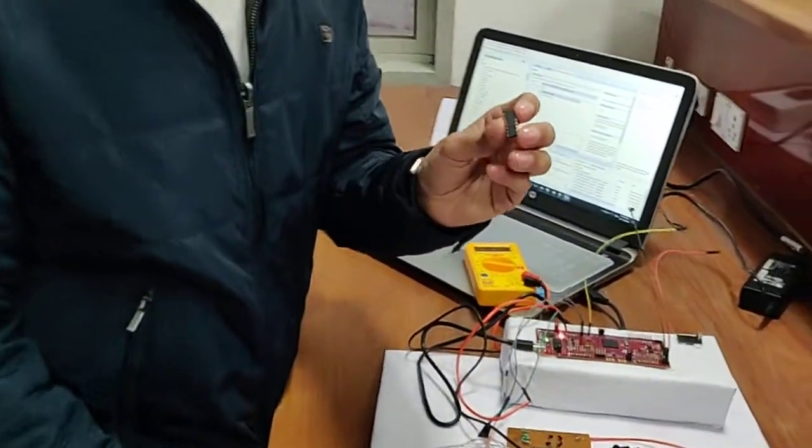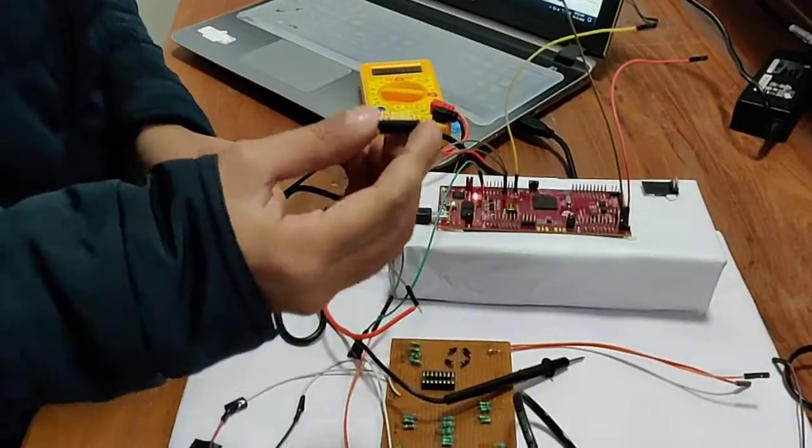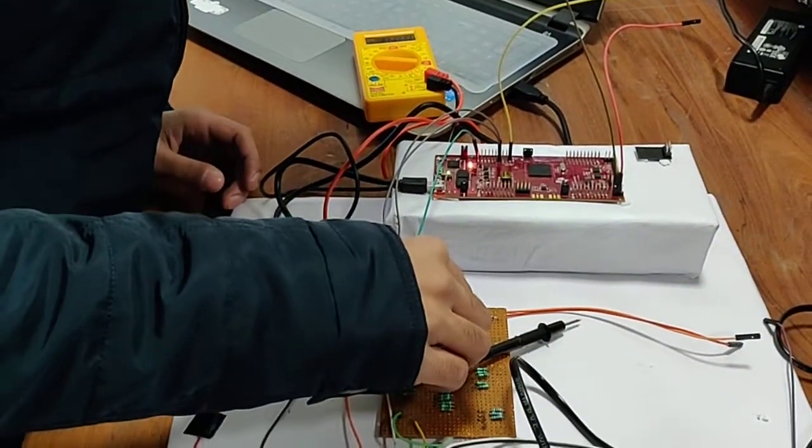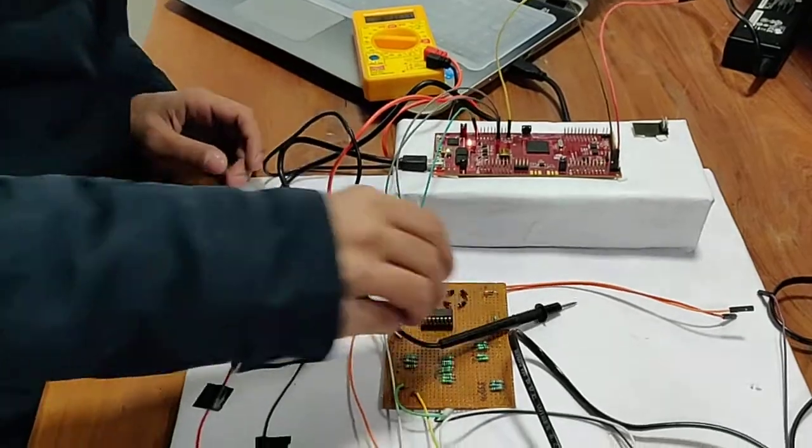This is a universal active filter. We can use it as a band pass filter. Now we can place this like this in the circuit.